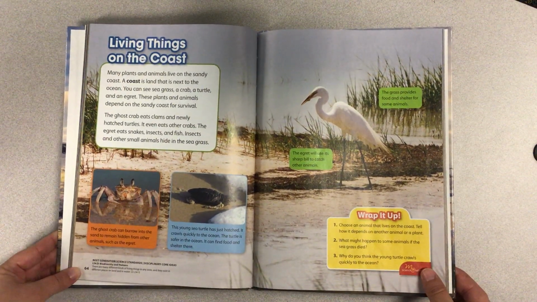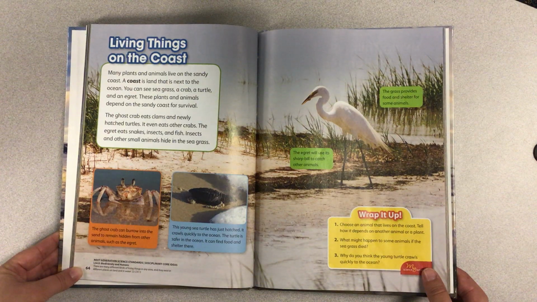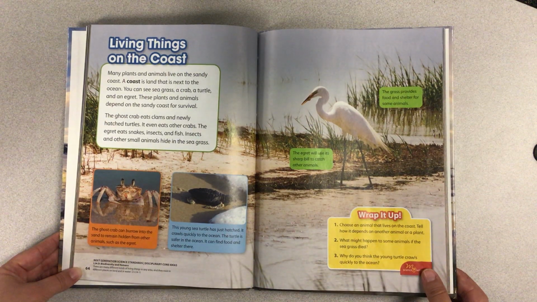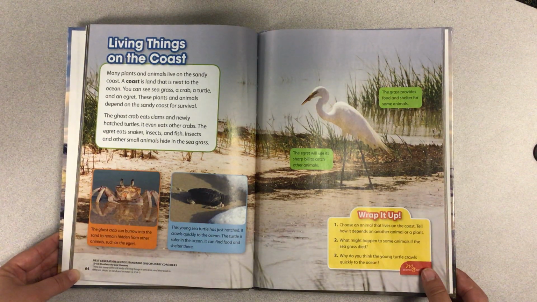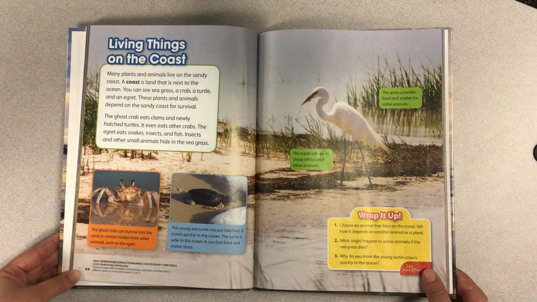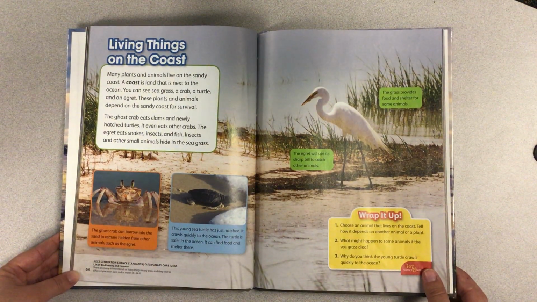This says living things on the coast. Many plants and animals live on the sandy coast. A coast is land that is next to the ocean. There's our definition. A coast is land that is next to the ocean. You can see seagrass, a crab, a turtle, and an egret. These plants and animals depend on the sandy coast for survival.